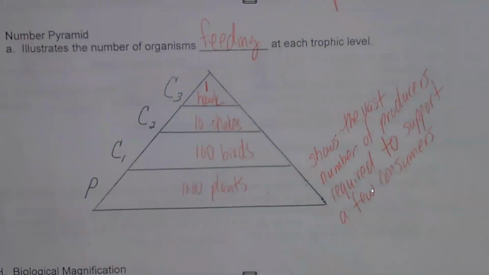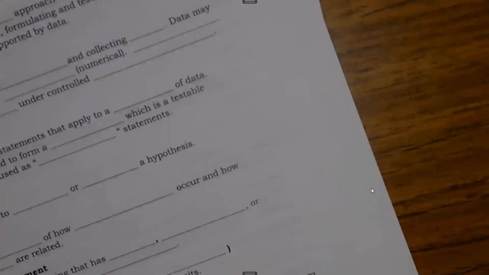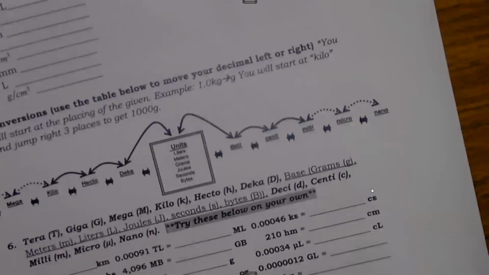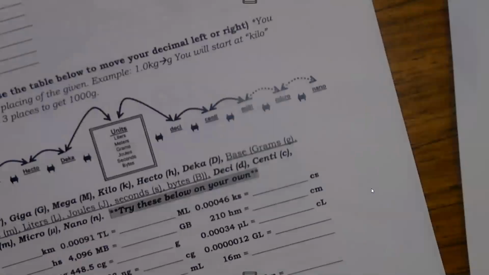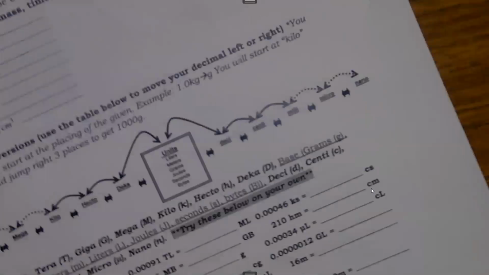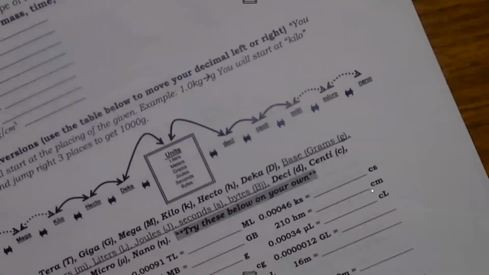All right, we'll stop there on notes, and we'll do our little worksheet, which is really easy. I have myself a copy up here. Maybe I don't.